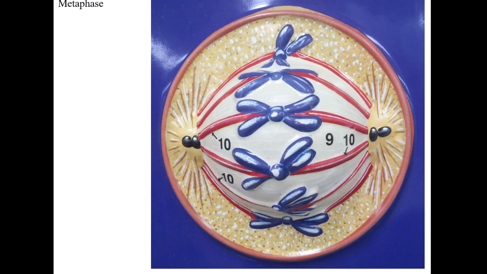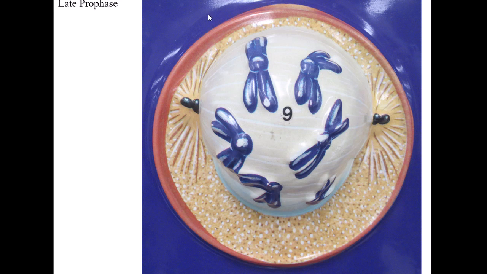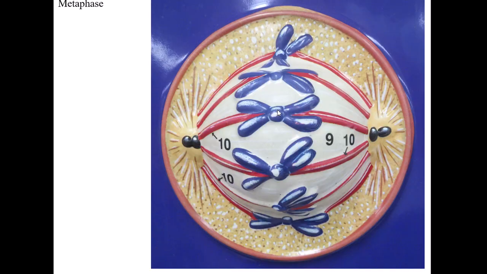The next phase is metaphase. The main thing you're going to see here, as well as under the microscope, is all the chromosomes lining up in a straight line. Just to go back to late prophase, see how they're just kind of scattered about? By the time we get to metaphase, look at these beautiful chromosomes in a straight line. And at this point, look at the centriole pairs. They're on opposite ends, and these red fibers are microtubules. They're going to become important again to separate the chromosomes. So this phase is metaphase.